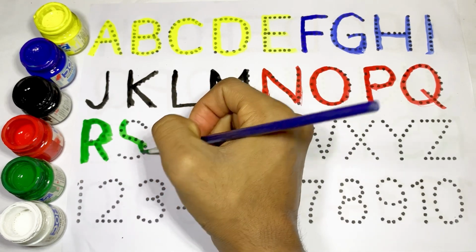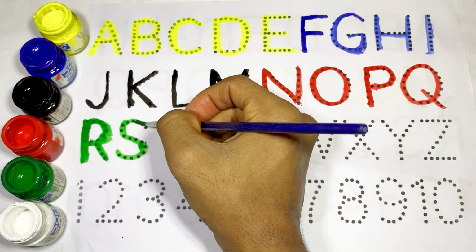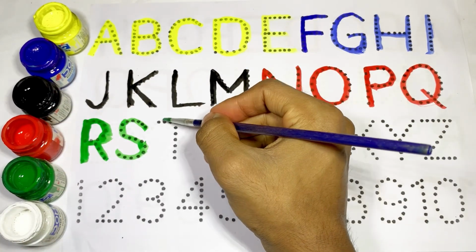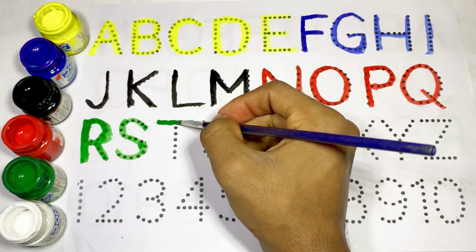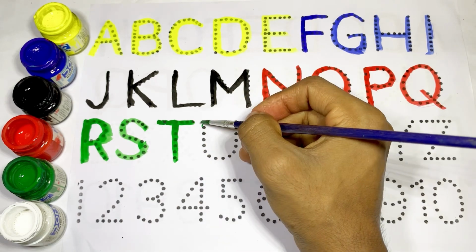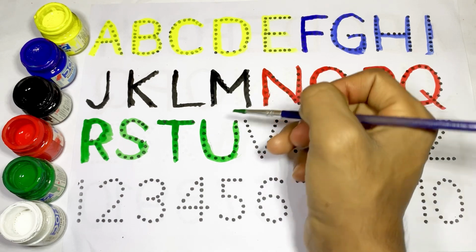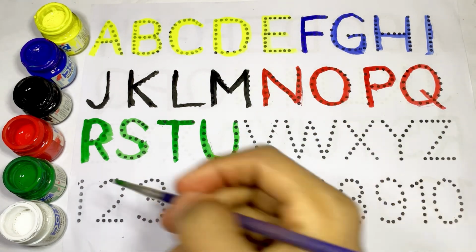S. S for sun, S for snake. Kids, again use green color and draw T. T for teacher, T for tiger. U. U for uncle, U for umbrella.